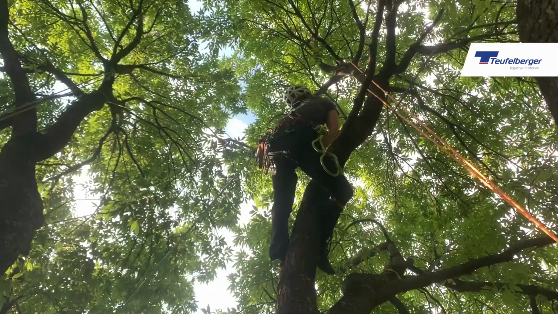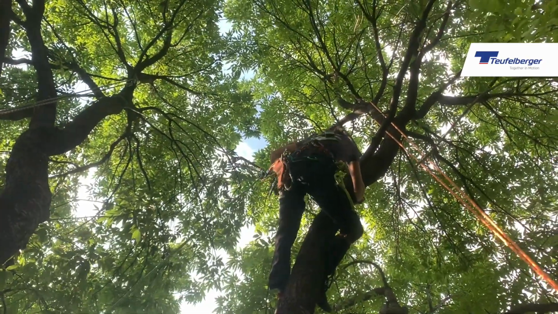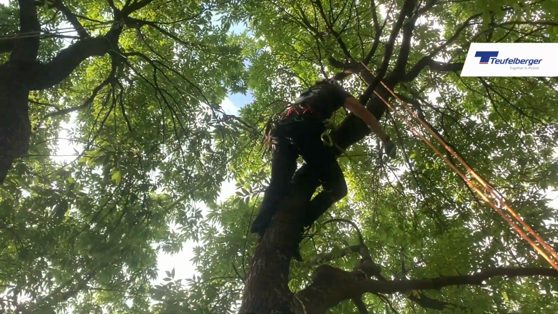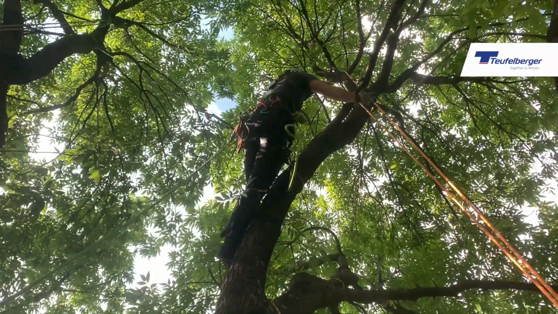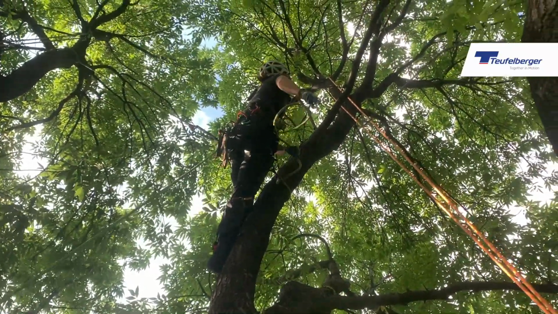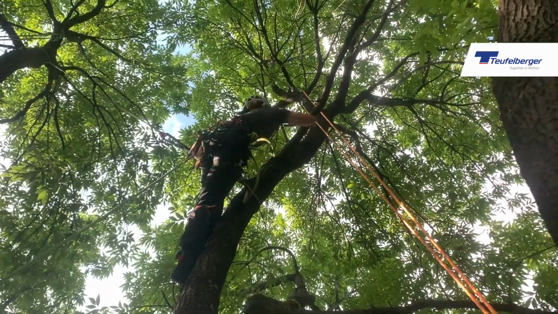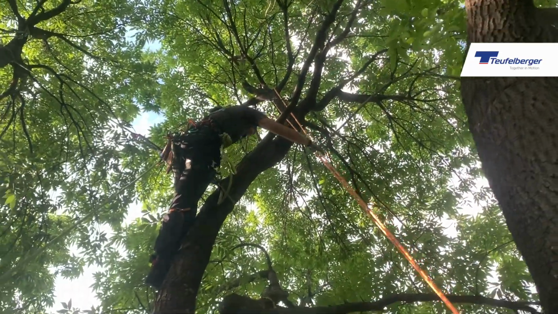So while I'm here, I'll just look up and I'll just tell the ground crew, the anchor point looks good, it hasn't been compromised, his ropes haven't been cut, I know they're long enough to reach the ground, so I'm quite happy to continue to use his anchor.